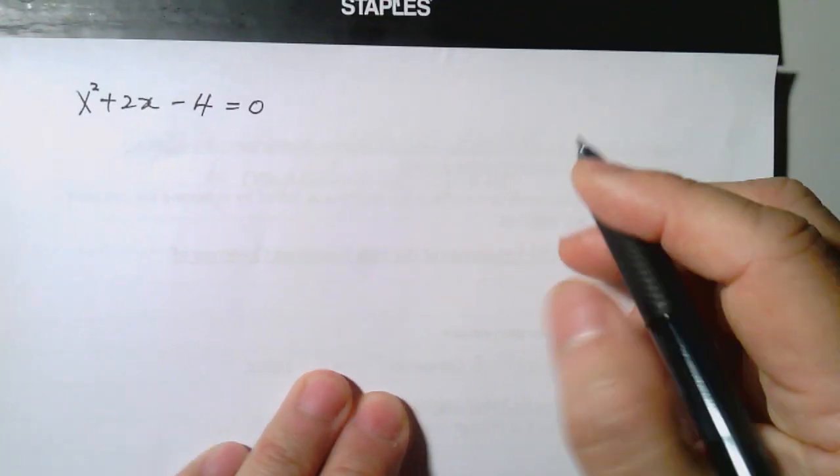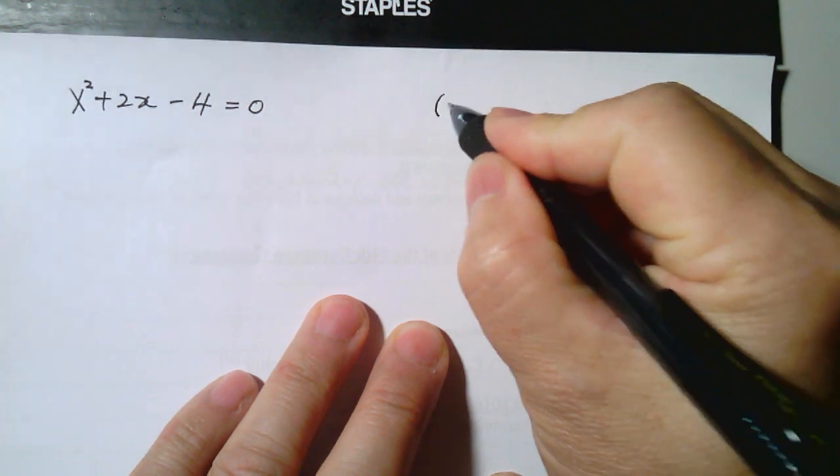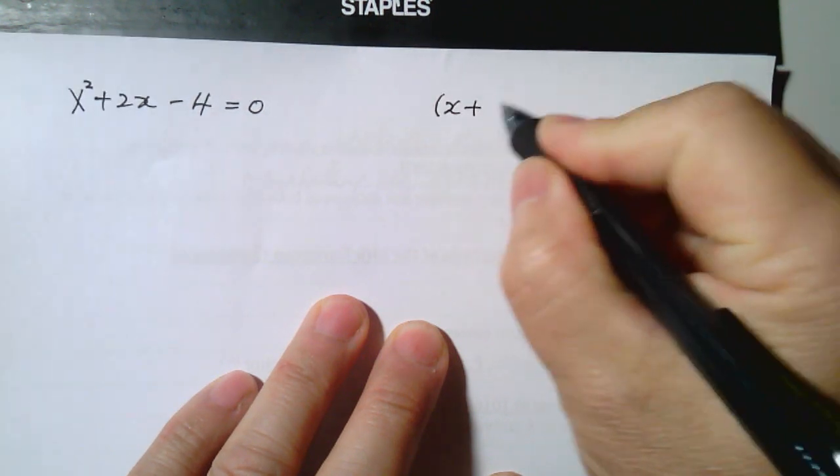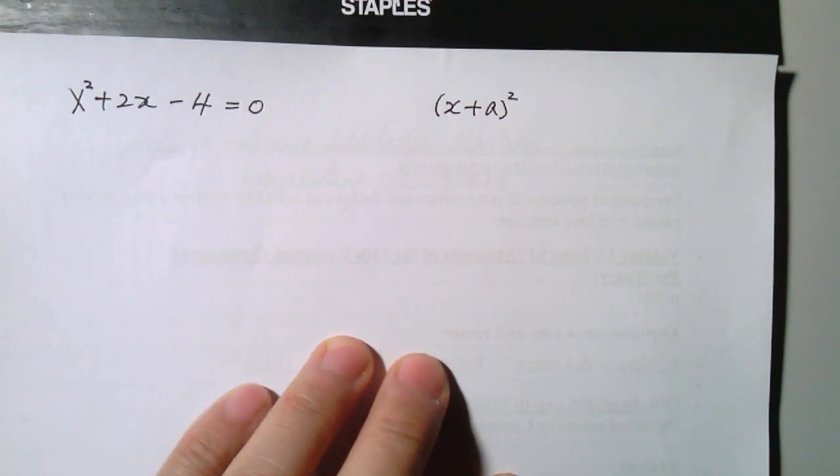What do we mean by a perfect square? A perfect square is something that looks like this: (x + a) squared. That's what we call the perfect square.